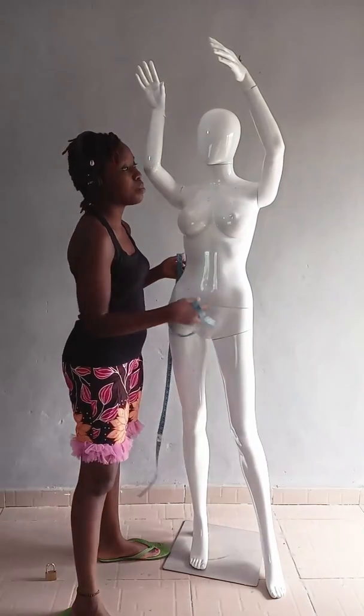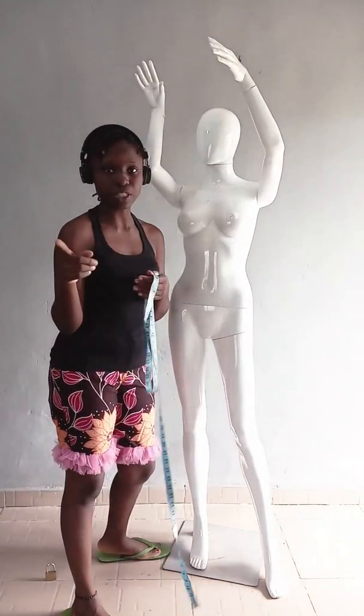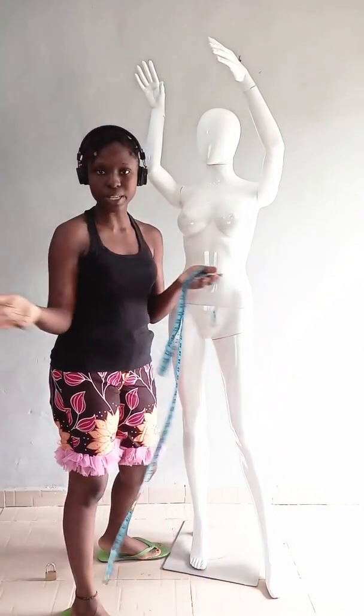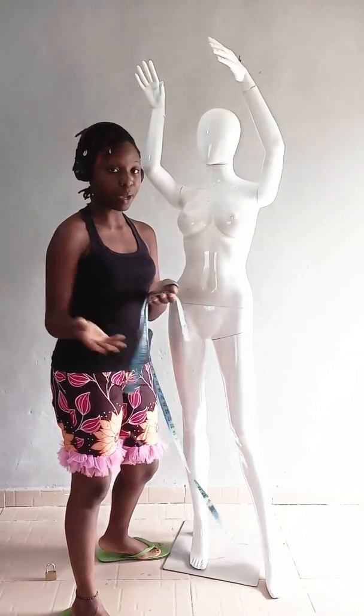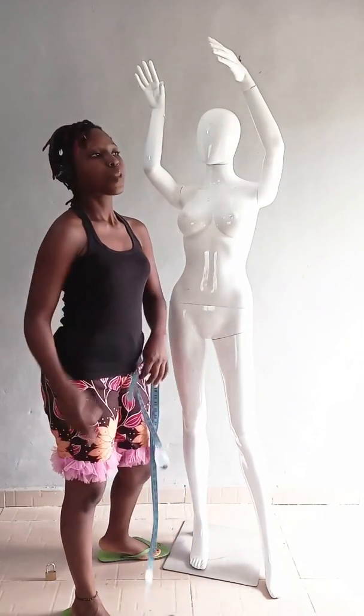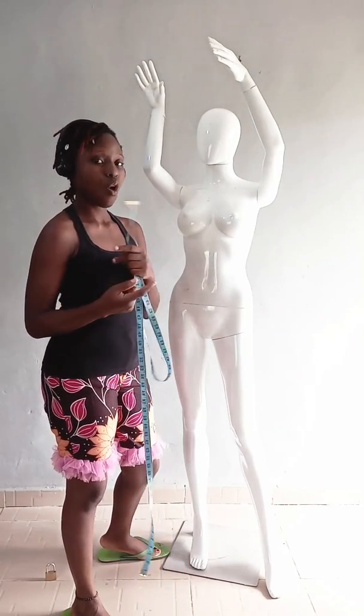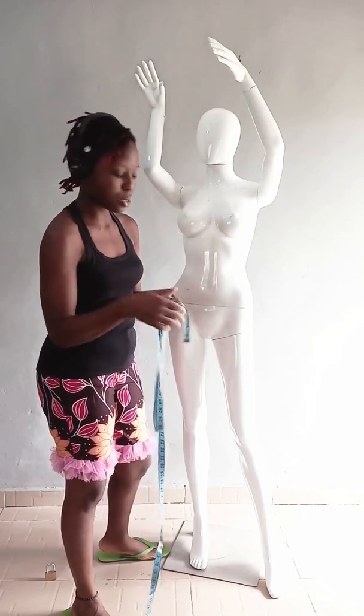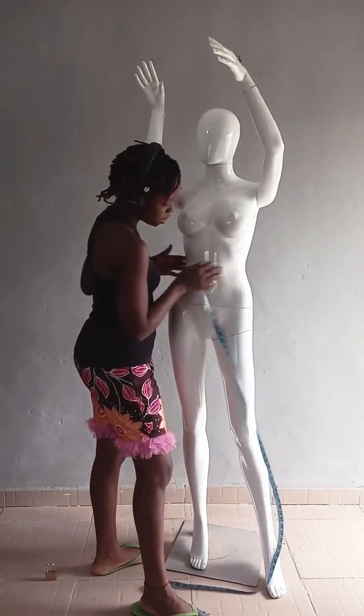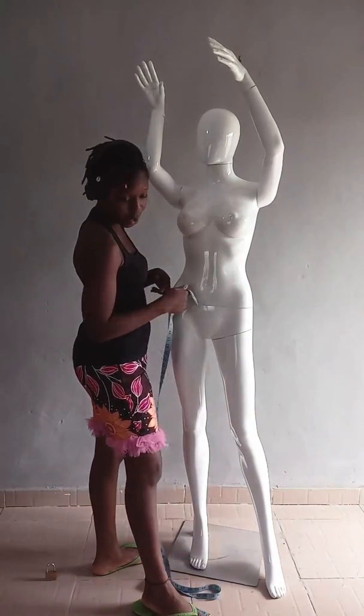So if you're taking my measurements, you're going to have just one measurement, my natural waist, because that's where I'll put my skirt if you make me a skirt. That's where my waist will be if you make me a dress. But if you don't put your skirt on your natural waist, then you're going to have two measurements: your natural waist measurement and your skirt waist measurement.